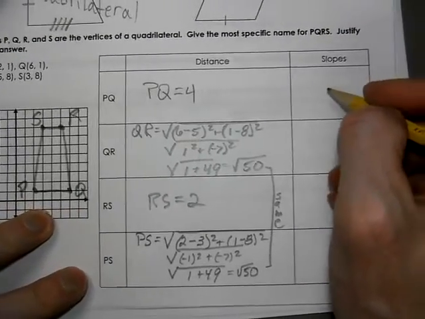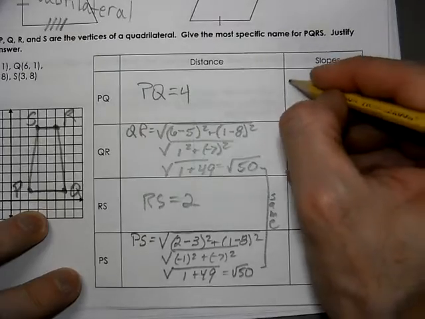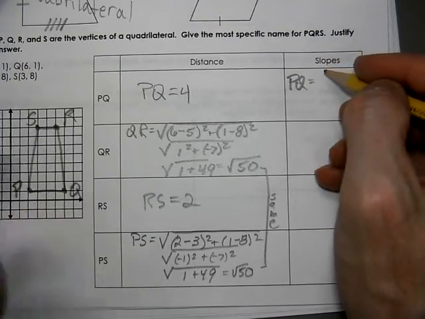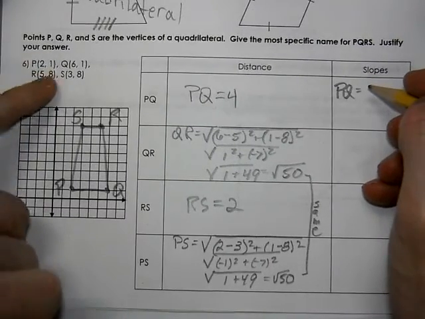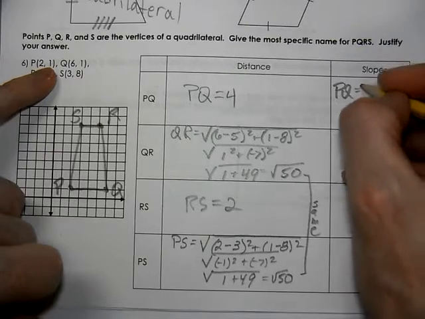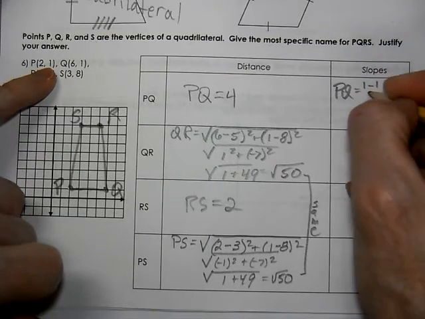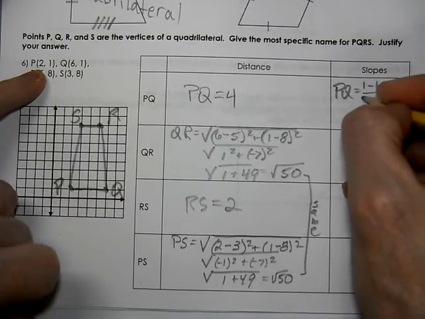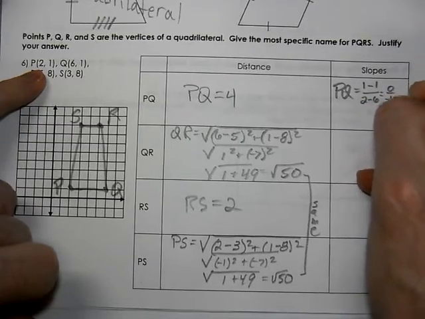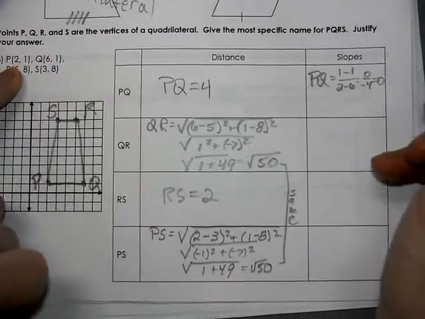Next we're going to look at slopes. We're going to look at the slope of PQ. So to figure out PQ, we come over here to our coordinates, and the slope, we take our y values. y2 minus y1, x2 minus x1, that's 0 over negative 4, which is 0.